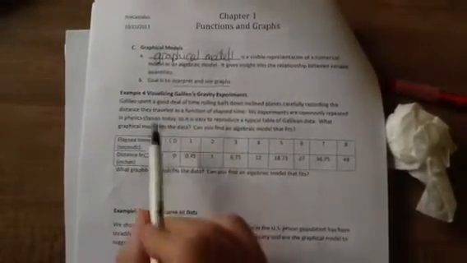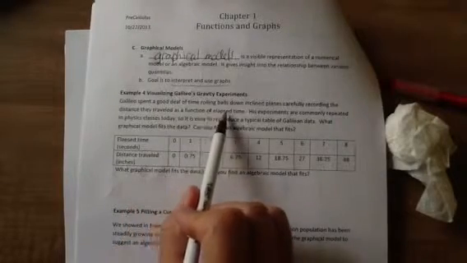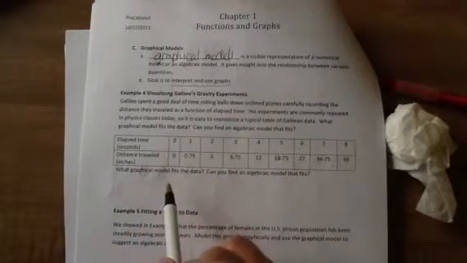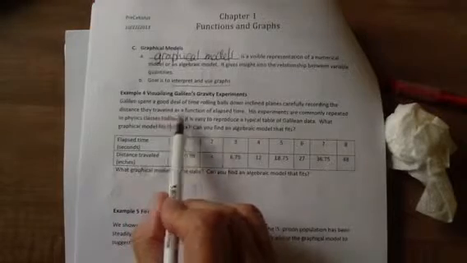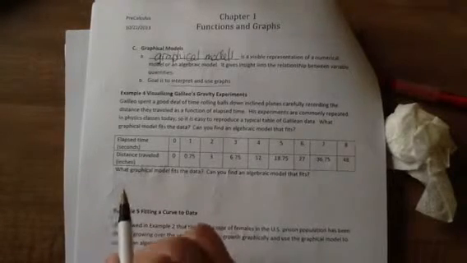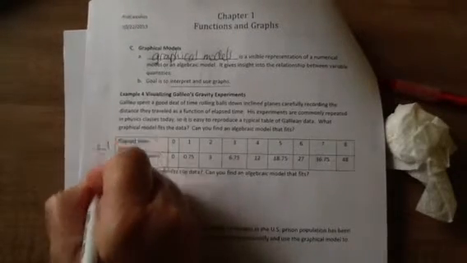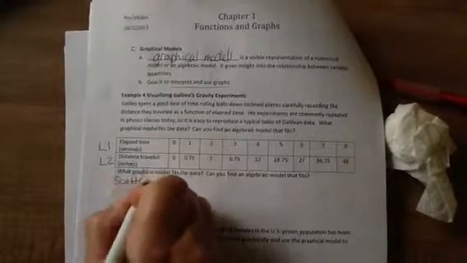So here we have Galileo. He spent a lot of time rolling balls down inclined planes, and he recorded the distance they traveled as time went by. His experiments are commonly repeated in physics classes today, so what we're going to do is reproduce this data, and we want to know what model fits this best. So what I want you to do is we're going to put this in list 1, this in list 2, and we're going to do a scatter plot and see what the data, the points look like.